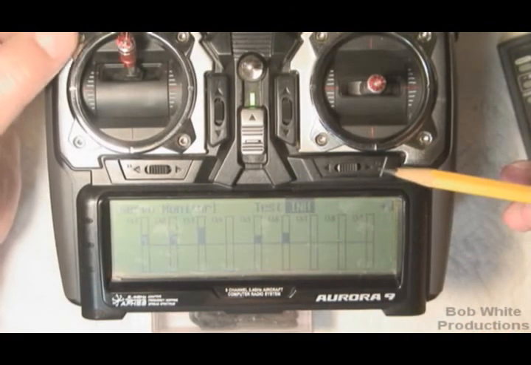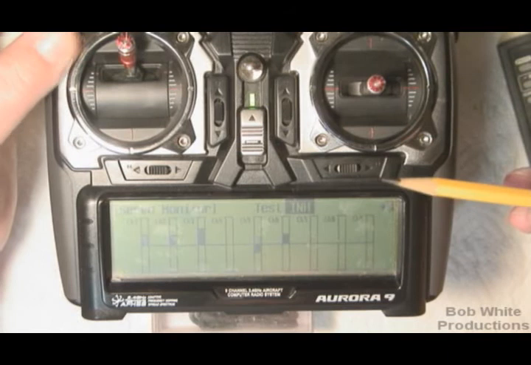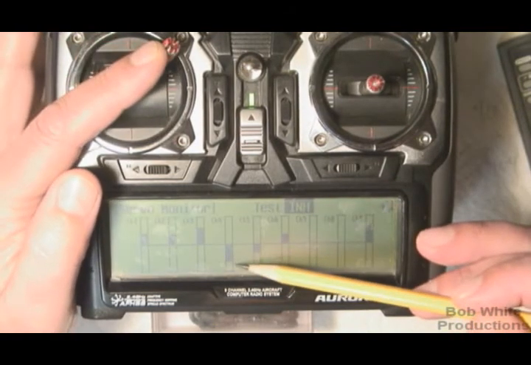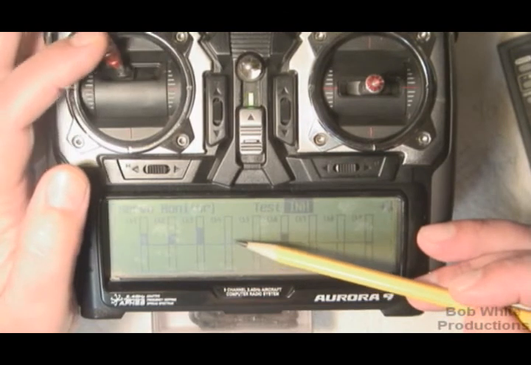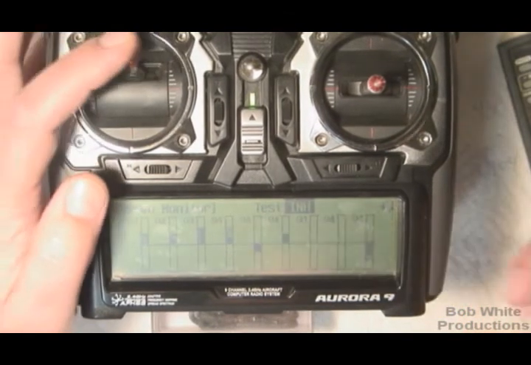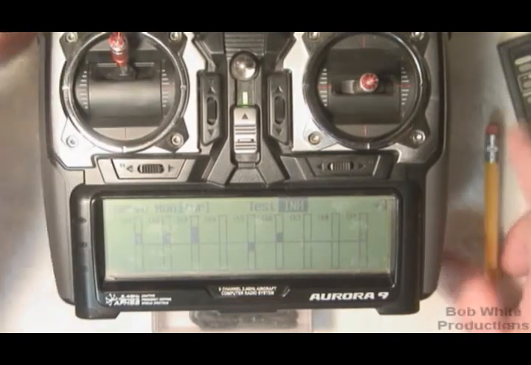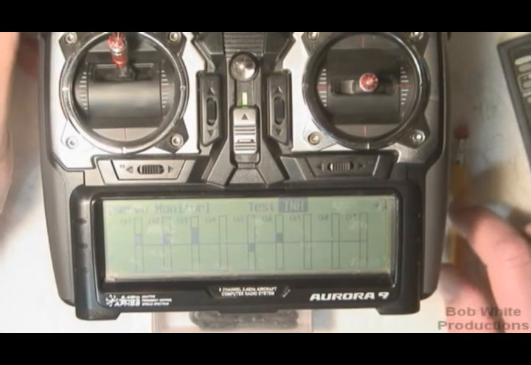Now I'm going to go into idle 2 and watch what happens. Before, when I was going right, it would go up. Now notice it's going down by 100%. When I go left, now it's going up by 100%. All right, I have just reversed my rudder. So basically, we are done.